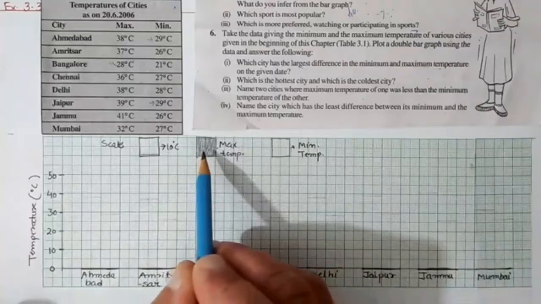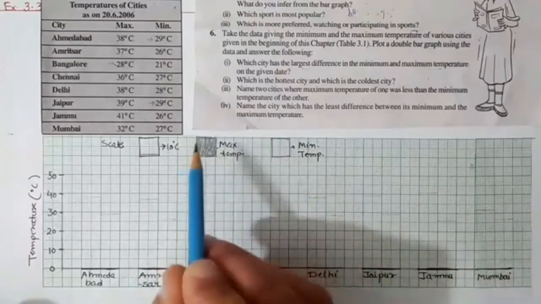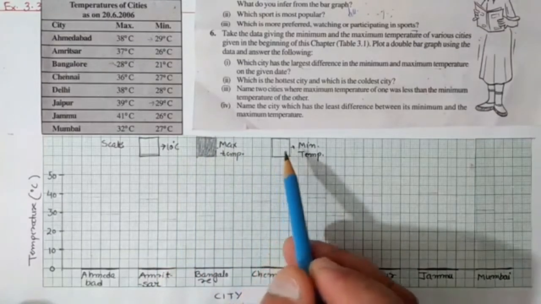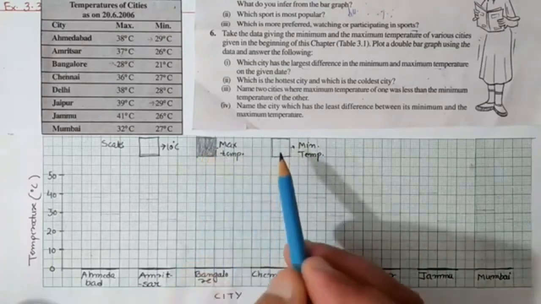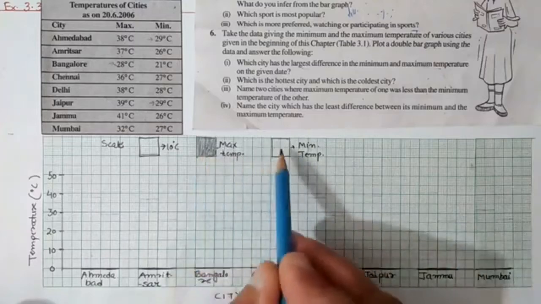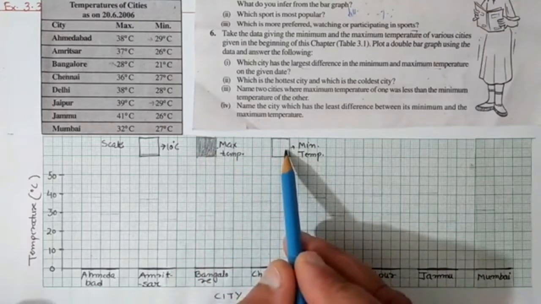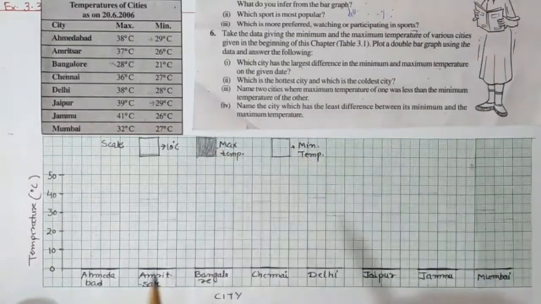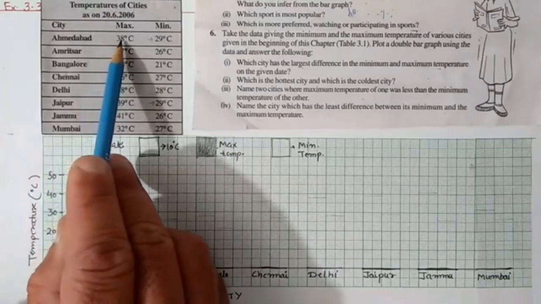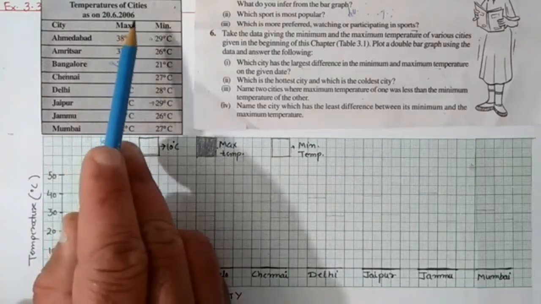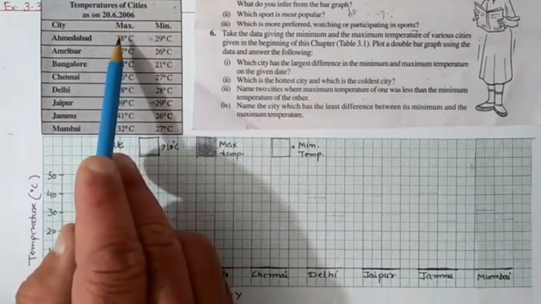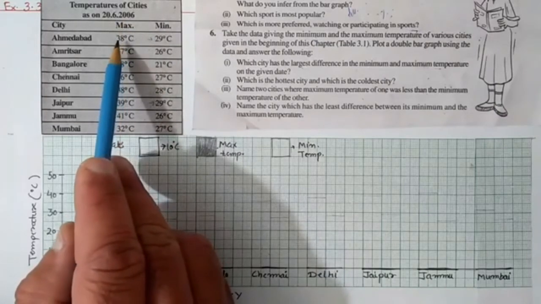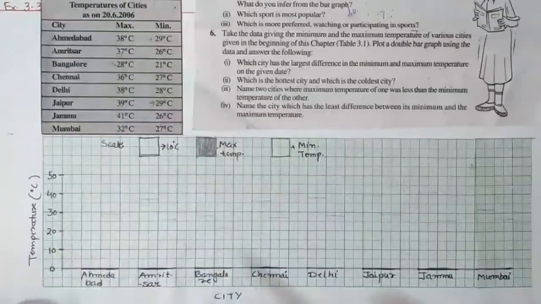Dear student, next we have to shade the maximum temperature, and the minimum temperature you don't shade. This is the minimum temperature, this is the maximum temperature. Let's see the first city, Ahmedabad. Ahmedabad maximum temperature 38 degrees Celsius and minimum temperature 29 degrees Celsius. See, first, maximum temperature 38 degrees Celsius.